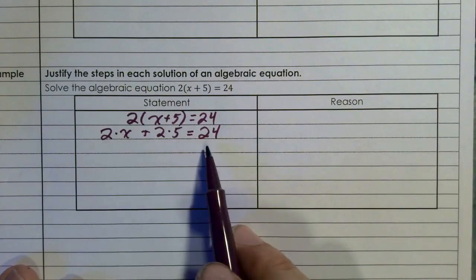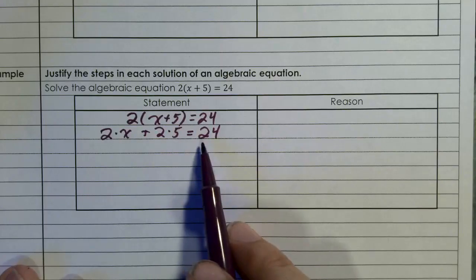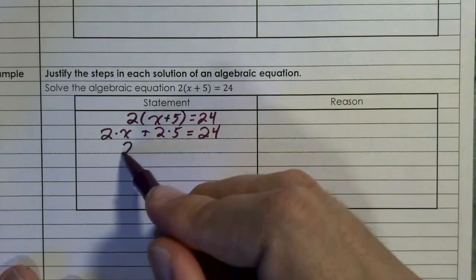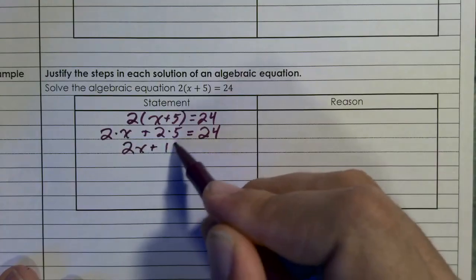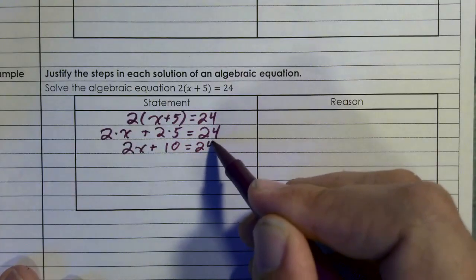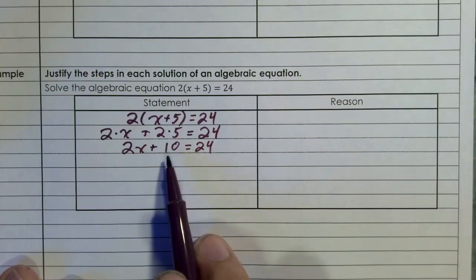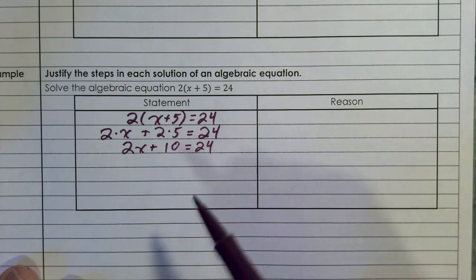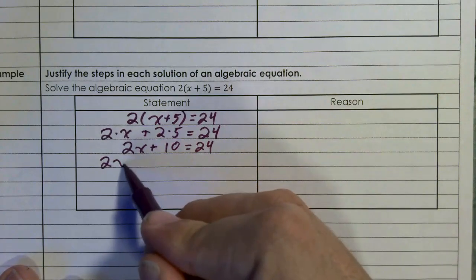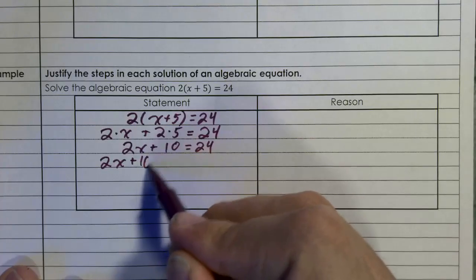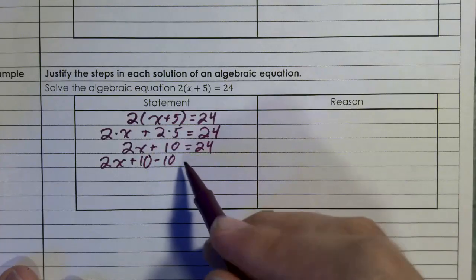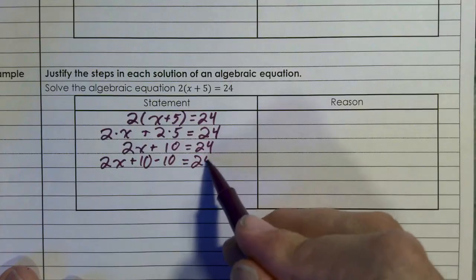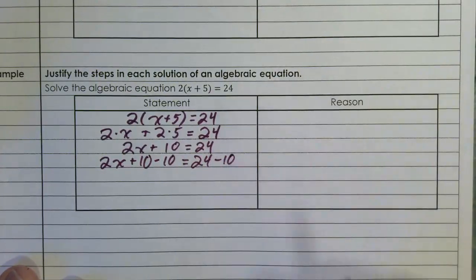So then now that I've shown what I want to do, I want to multiply this stuff. Let's do that multiply. So I got 2x plus 10 equals 24. And then the next thing I want to do is I want to get rid of that 10. So I'm going to subtract 10 from both sides. I'm going to sneak it in because I don't have a lot of space to write. I could have kind of stacked it like that other one, but I don't have a lot of space. And I want you to be able to see it. If you really want to cram it in there and put them on top of each other, go ahead.